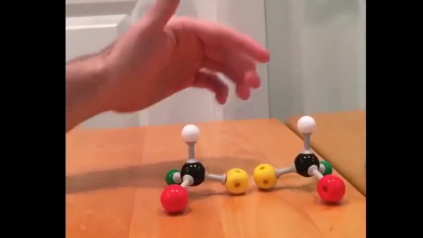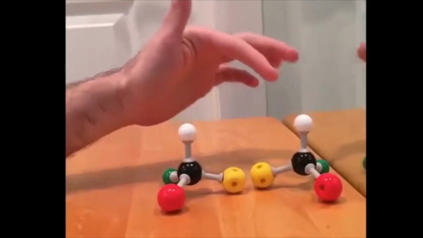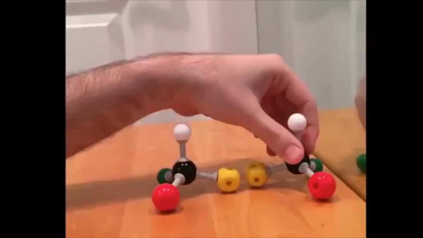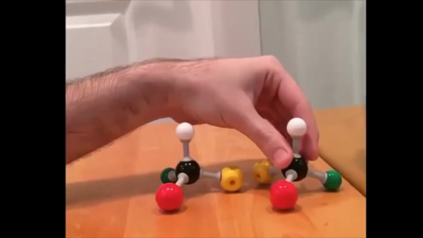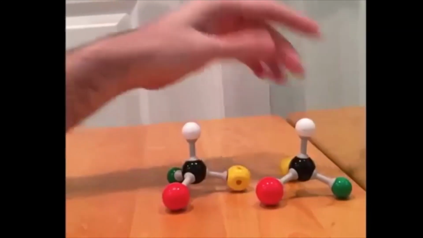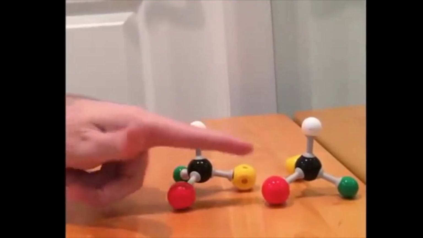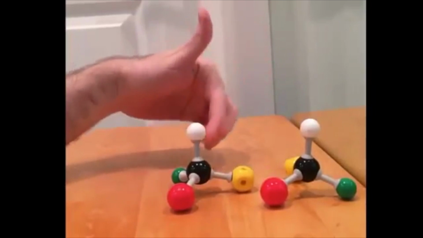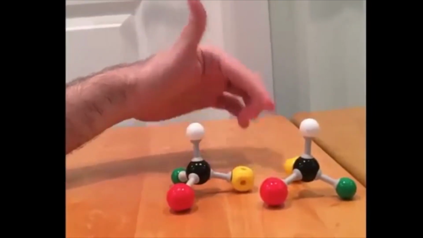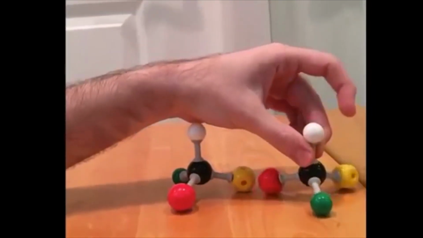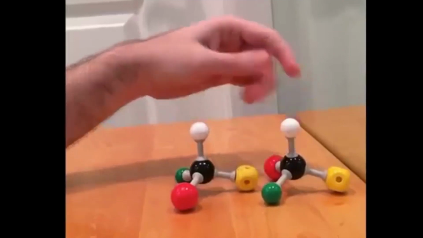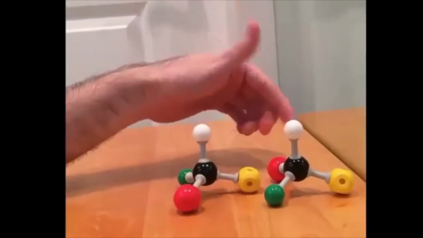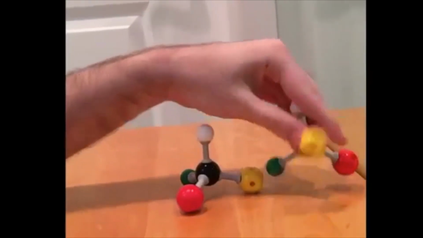I take the one on the right and I try to rotate it to see if I can superimpose it with the one on the left. Here I just rotated it a little bit. You can see that the red, the bromine atoms, are in the same position. However, the chlorine and the fluorine, the yellow and the green, are not in the same position. So I cannot superimpose it here. I try again. I rotate it some more, and you can see the yellows are in the same position, the chlorine, and also the hydrogens. But the red and the green are not.